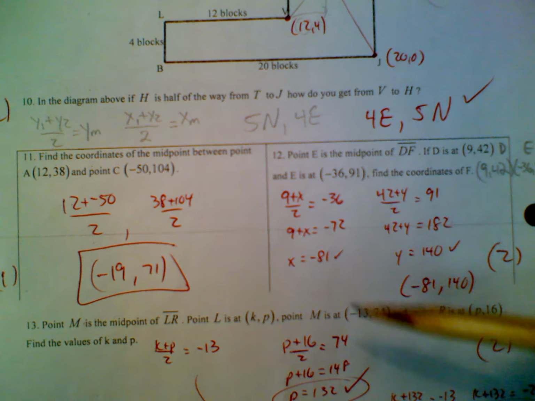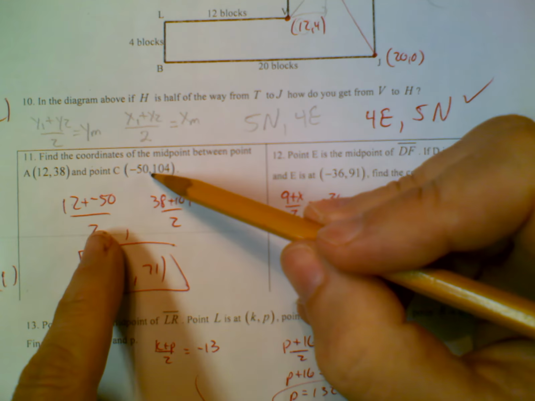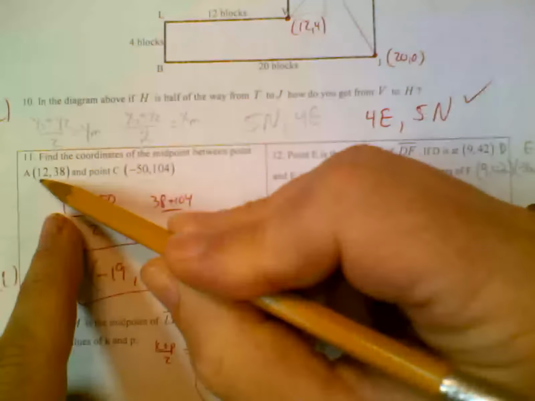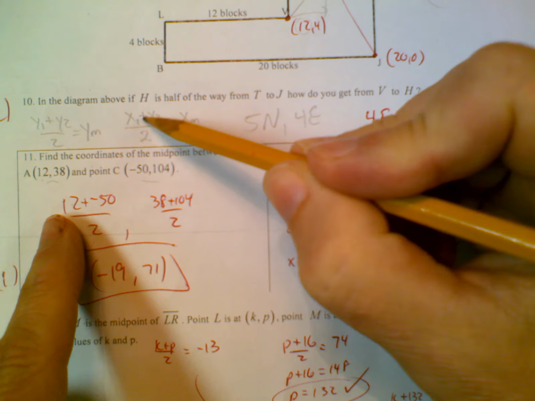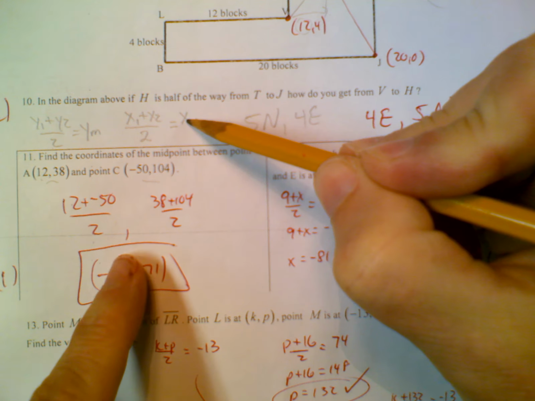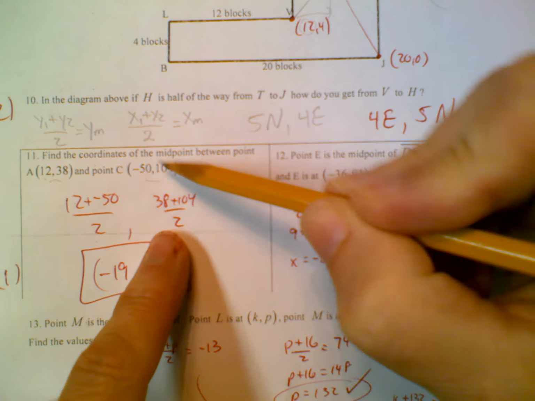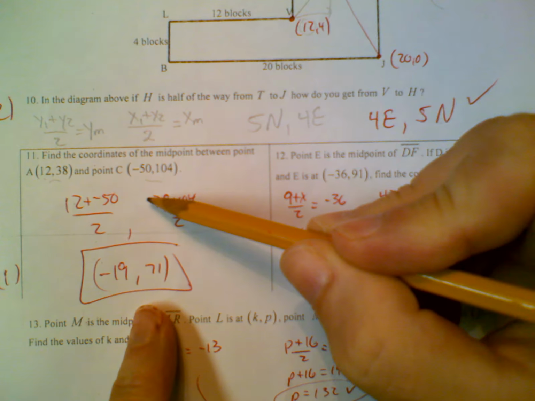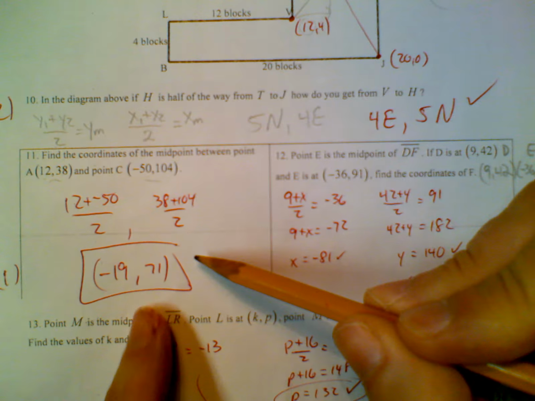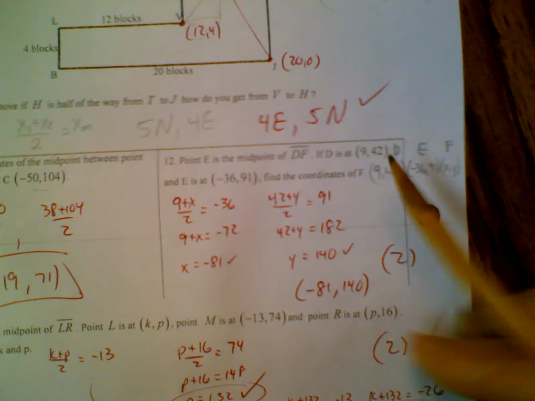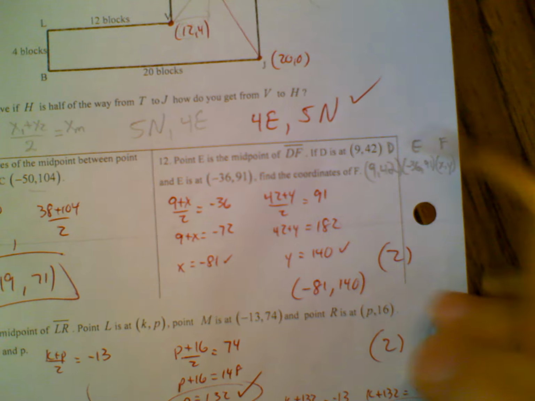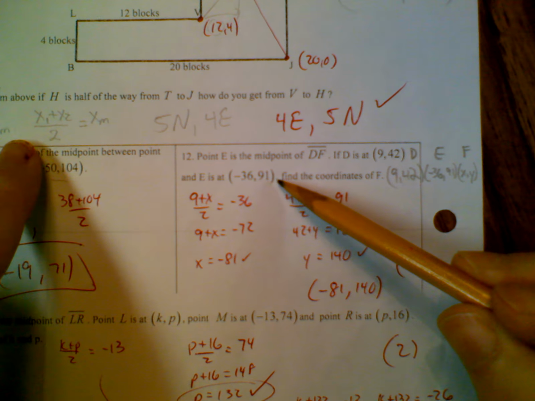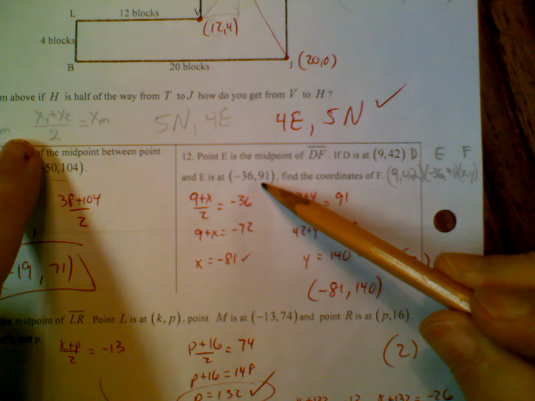Okay? So in problem number 11, I gave you the coordinates of the endpoints. So if you just plug the 12 and the negative 50 in for these x's, divide by 2, you get the x coordinate of the midpoint. If you plug this 38 and this 104 in for these y's and divide by 2, you get the y coordinate of the midpoint. Could not be any easier. Okay? This problem, you can do it the same way. And what I mean by the same way is plug the values in their proper places in the formula. It's just that some of these numbers go in different places, right?